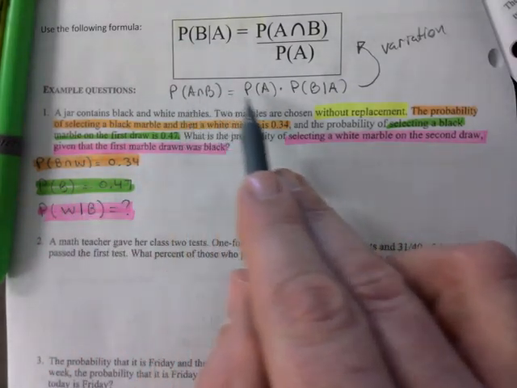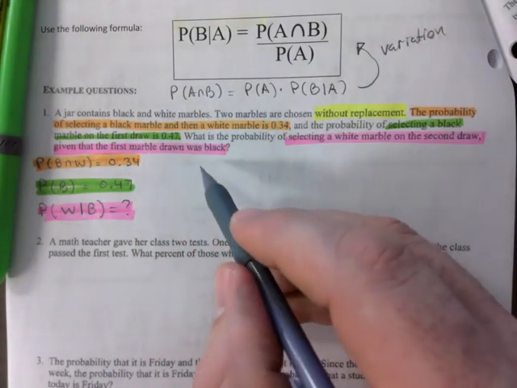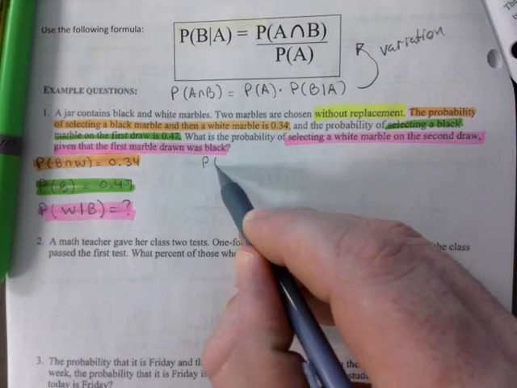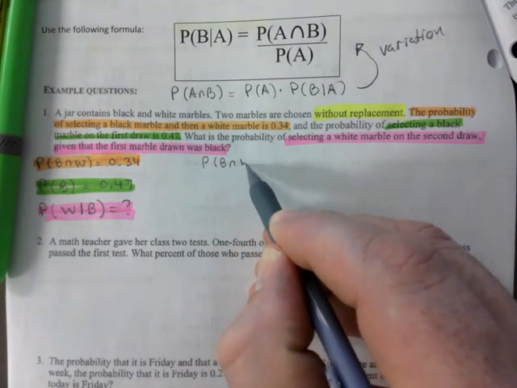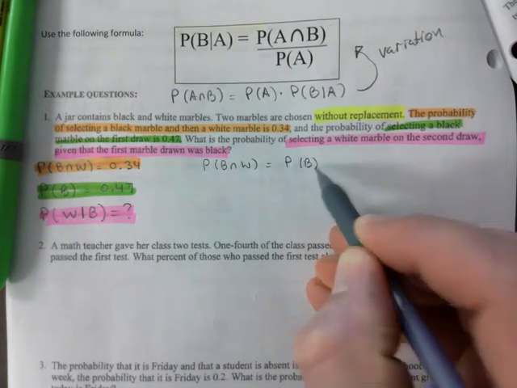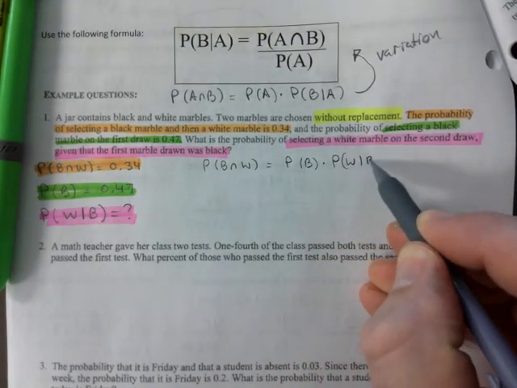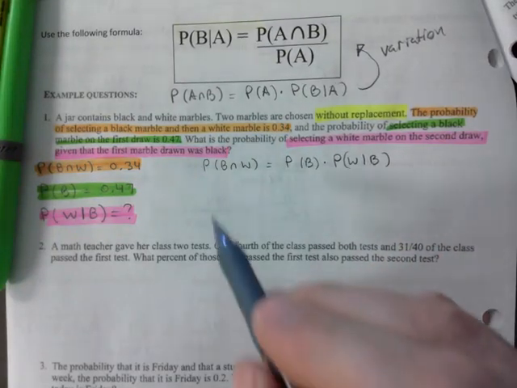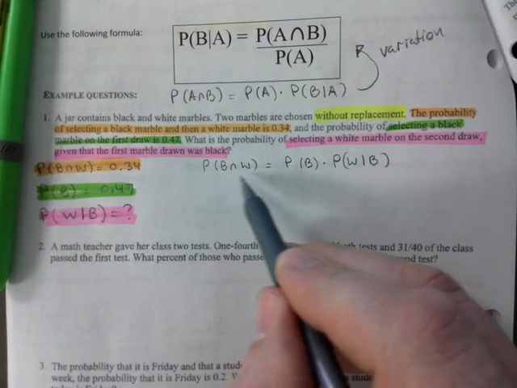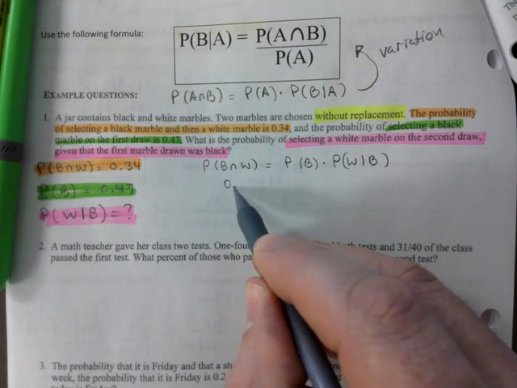So let's use this formula right here, guys, to solve for the unknown. Probability of black and white, I know, is probability of black, because we're told that's first, and then probability of white, given that a black one has already been drawn. We know this part. B and W, that's 0.34.